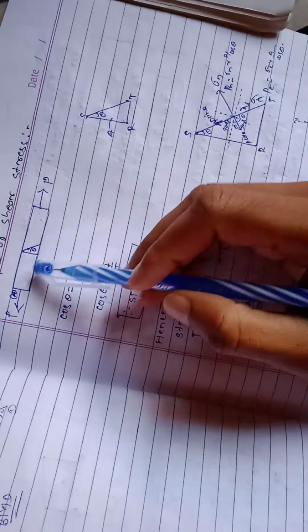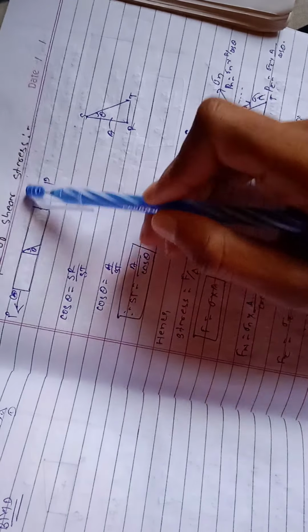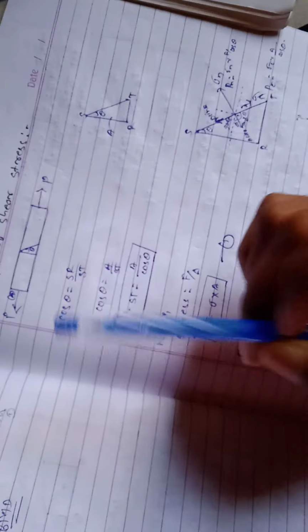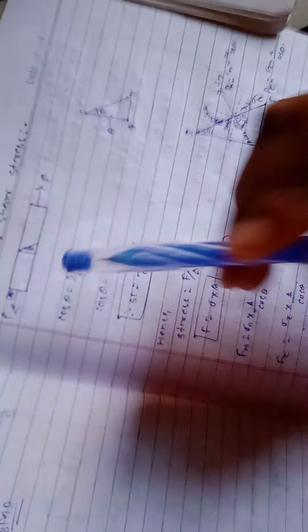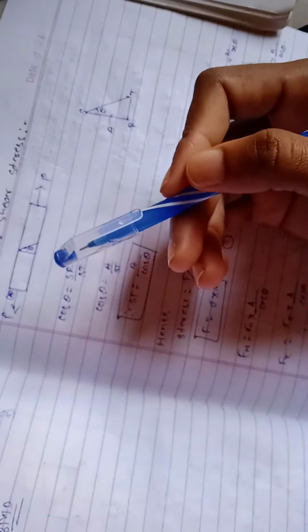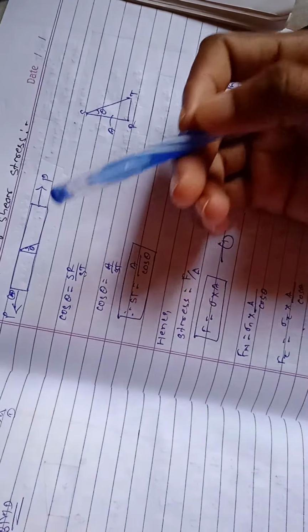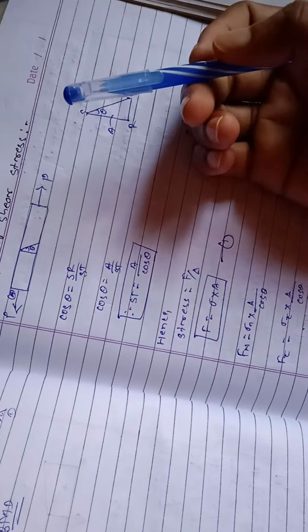Today I am going to teach you about the principle of shear stress. First, you have to know what shear stress is. Shear stress is also known as transverse stress. First, let us go through the definition of shear stress.